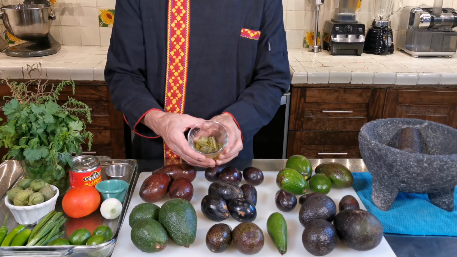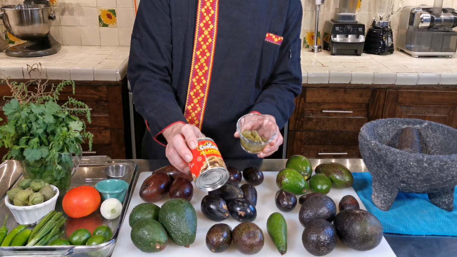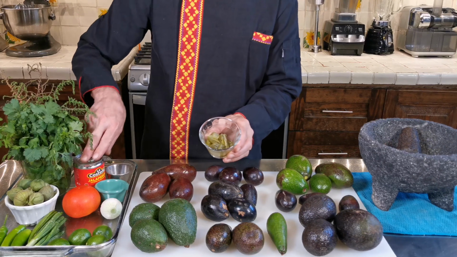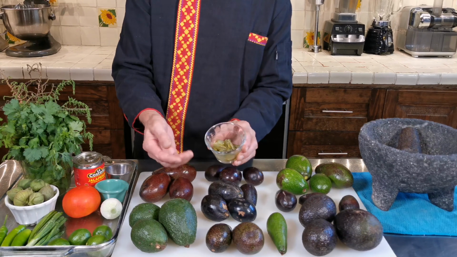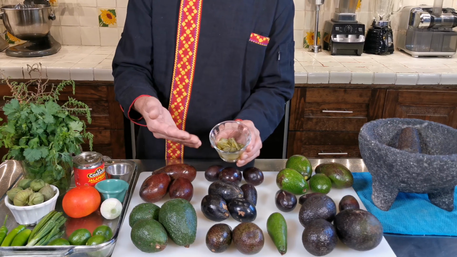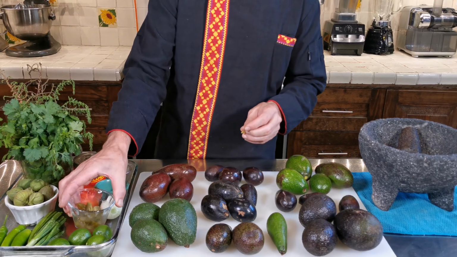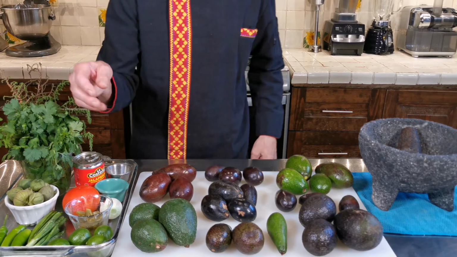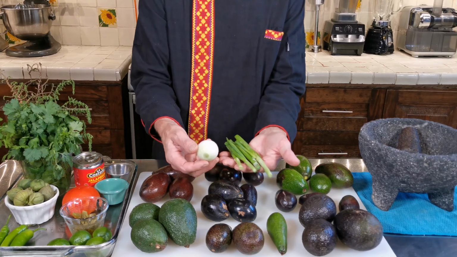Also, what's great is to take some brine from chilies, which you usually get in cans. They keep the jalapeno and serrano peppers, and they come with a brine. That brine is also a little bit vinegary. It's sour, has a great flavor, and we can also add some of those chilies if we like. It gives a slightly different flavor, and also preserves the avocado, keeping it bright green for a long time.